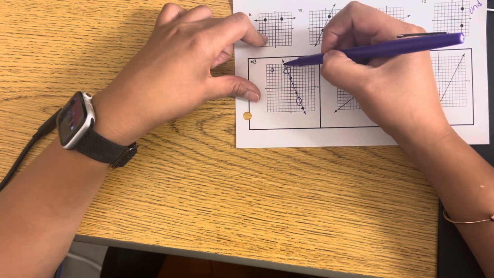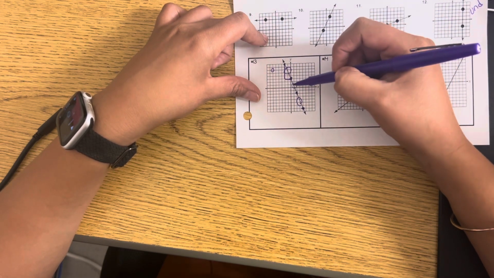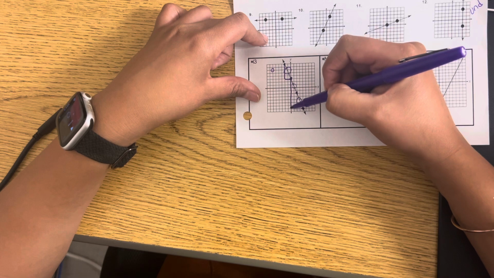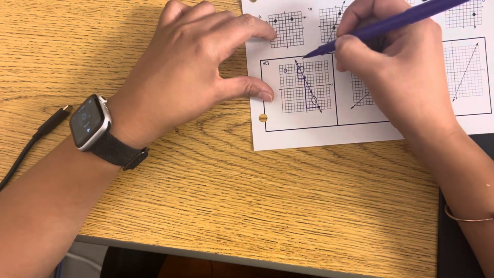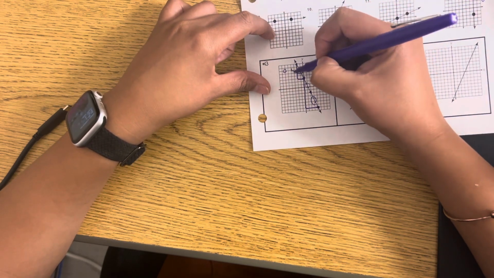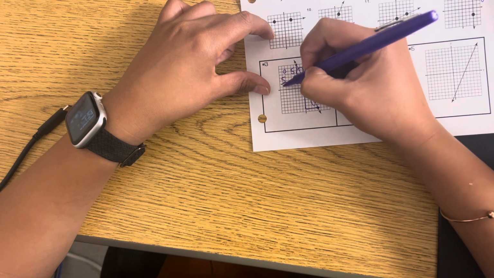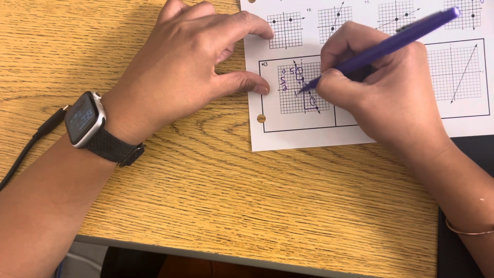So for instance, if I drew my L with these 2 points, or whether I draw my L with these 2 points, let's see what happens. So the rise for this one, 1, 2, 3, 4, 5, and 2. And then you count this one would be 10 and 4.